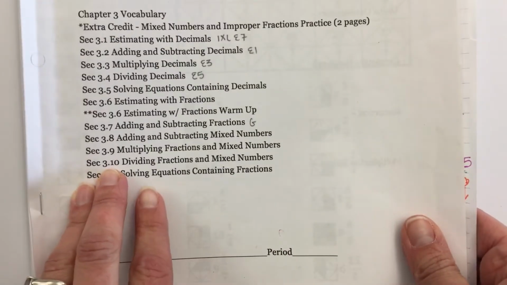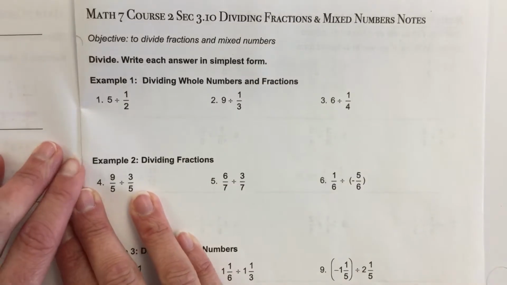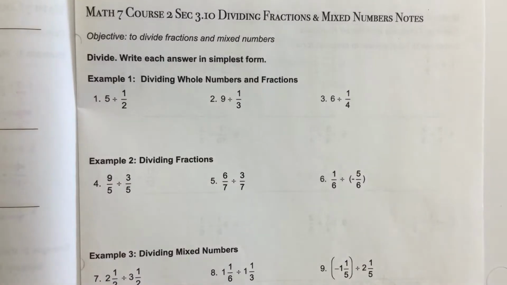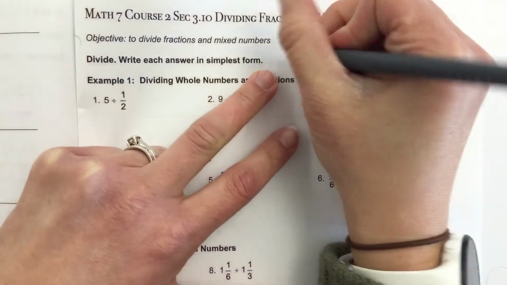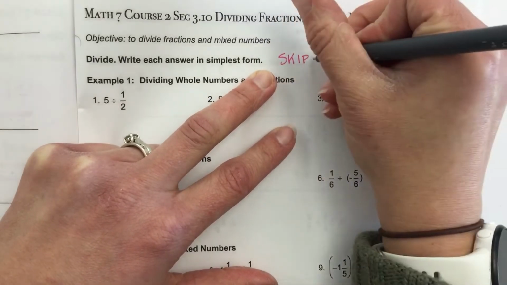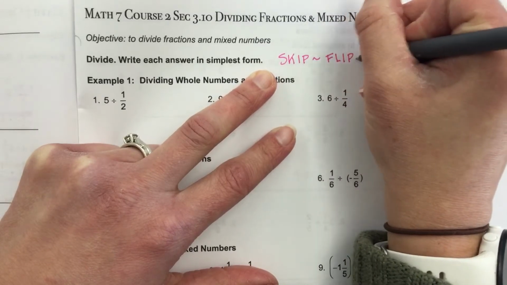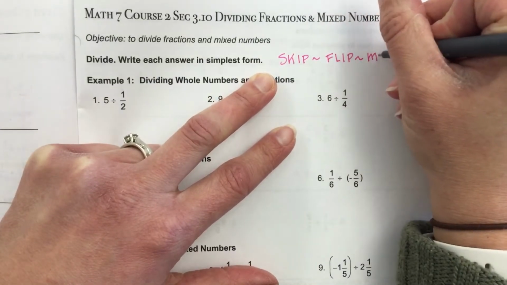Okay, 7th graders, we are doing section 310, dividing fractions and mixed numbers. So dividing fractions is very similar to multiplying fractions. You just have to remember one little thing, and that is a little saying: skip, flip, and multiply.